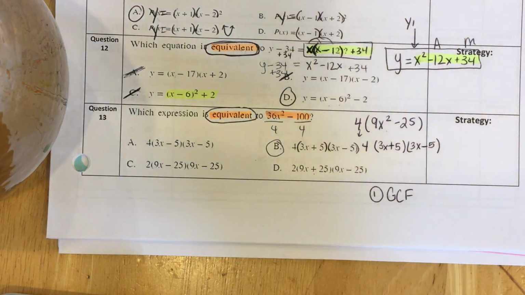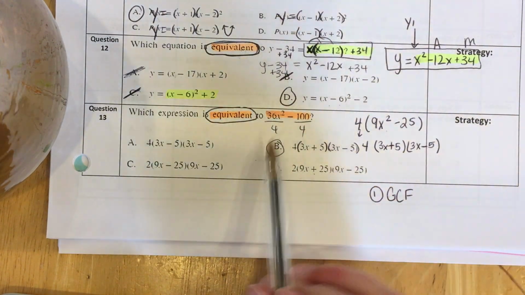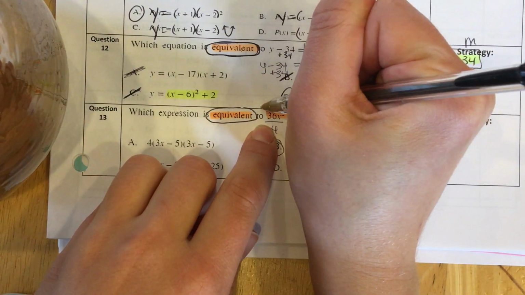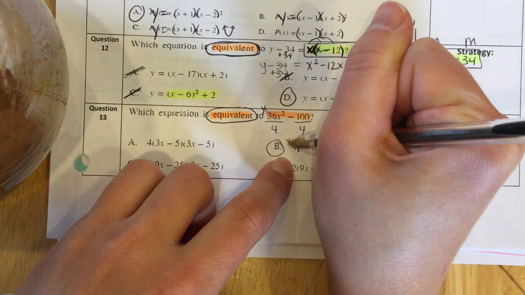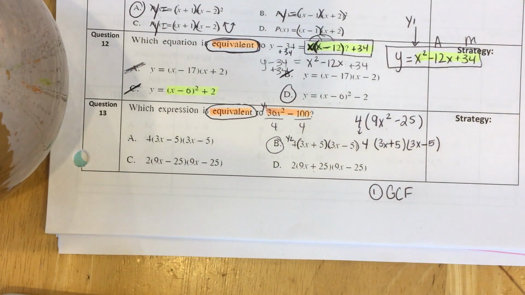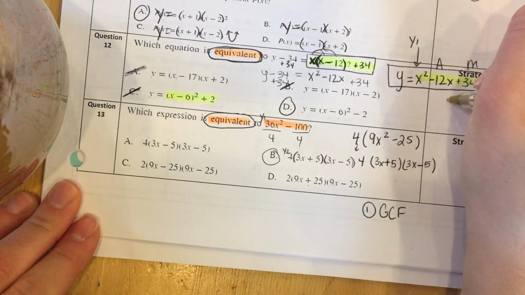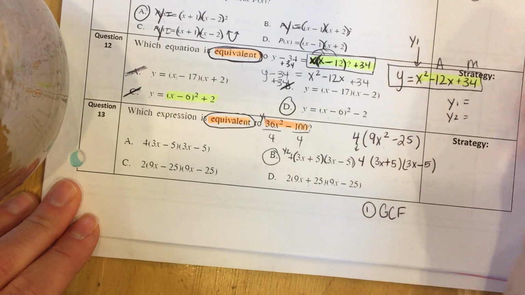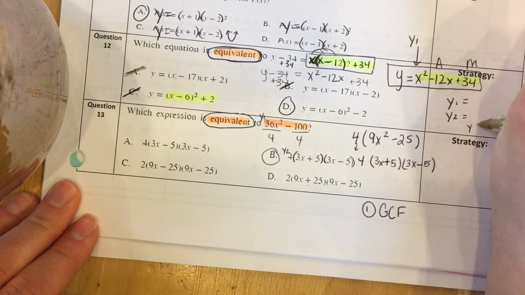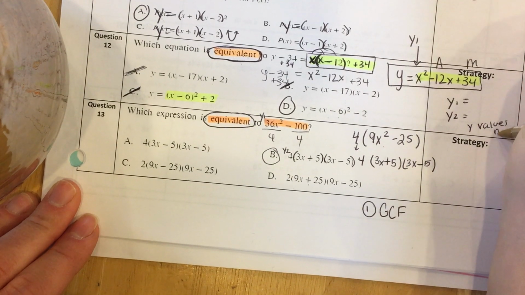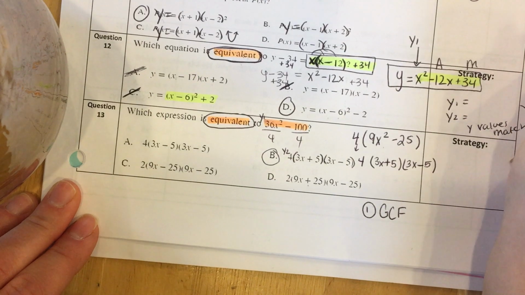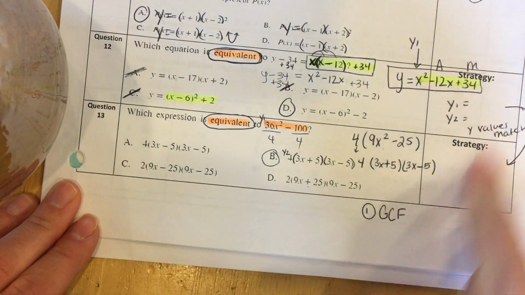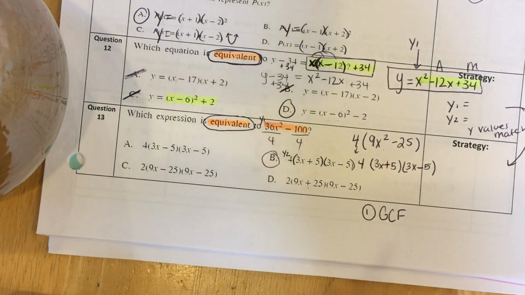Okay? The way to check yourself, or the strategy here, would be to plug this into y1, your original, and your answer into y2, and your y values will match. Okay? So that's my strategy for both 12 and 13. Y1, Y2, Y values match. And you can draw an arrow. It's the same strategy, okay? All right, nice job with the multiple choice.